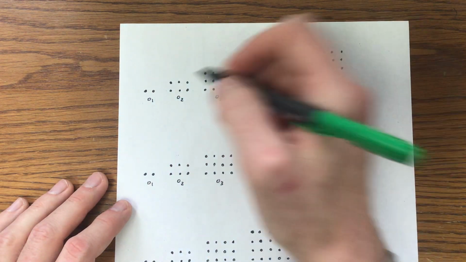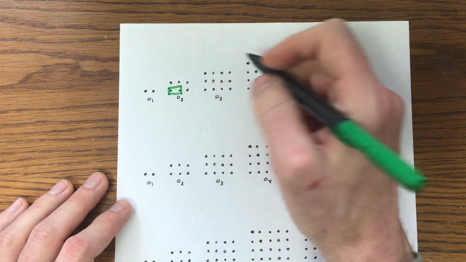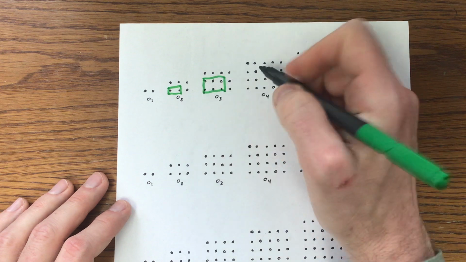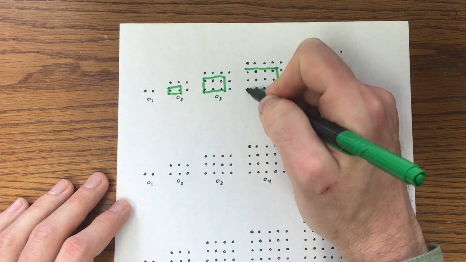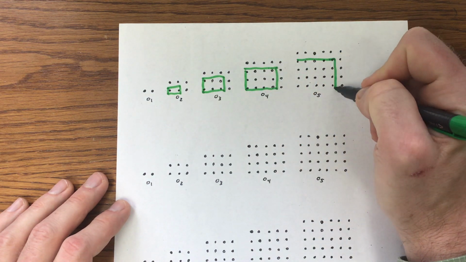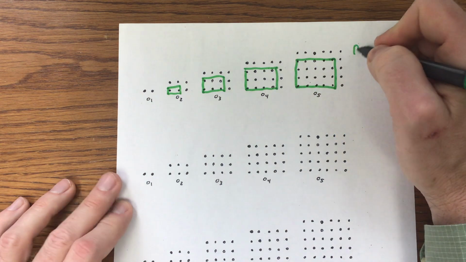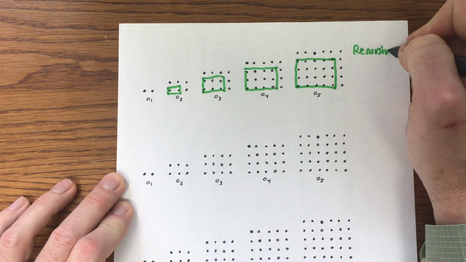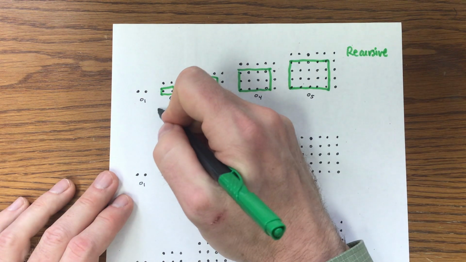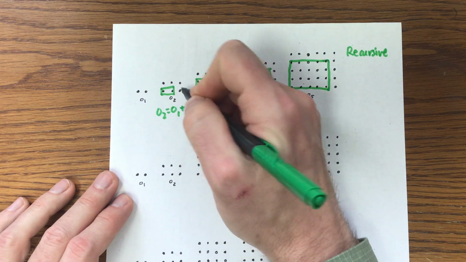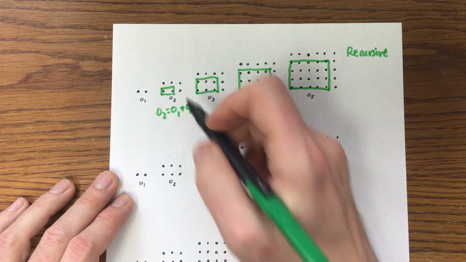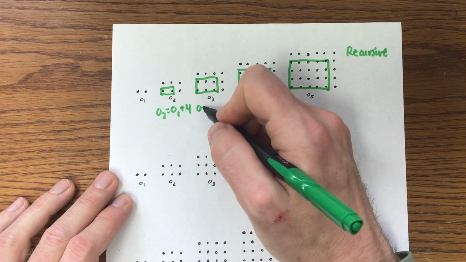And so, first of all, I'm going to play the find the previous oblong number in the next one. So I'm trying to set myself up with a recursive formula where O2 is O1 plus 4, 1, 2, 3, 4 dots.